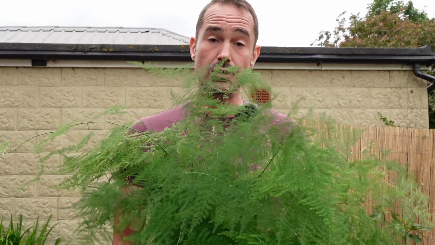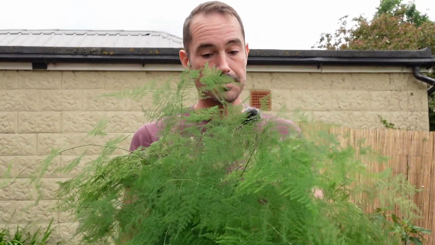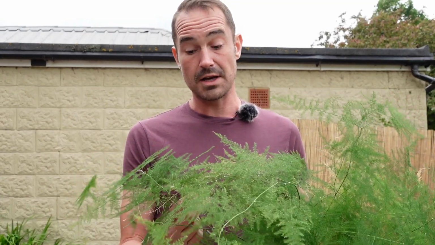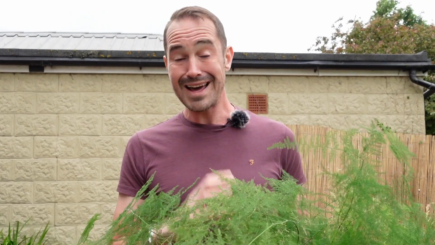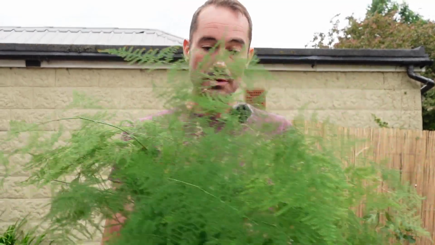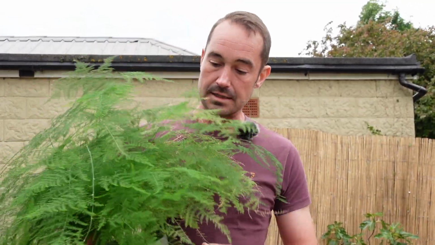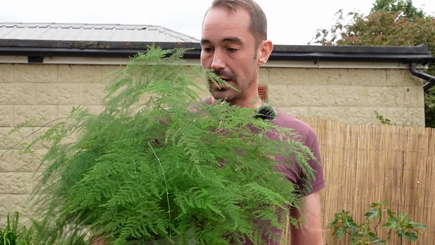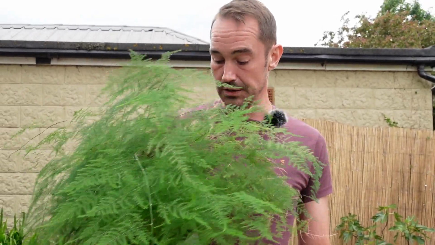Now, because this does flower, it cannot be a fern. But we call it a fern as one of the common names just because it has a fern-like appearance. But for specification, it's important that we're able to use the Latin names to define exactly what a plant is and what family it exists in. Now, with this one, as I said, it's called the lace fern, but it's not. It's an asparagus. It's just an absolutely stunning one.